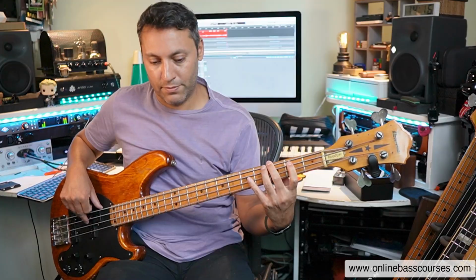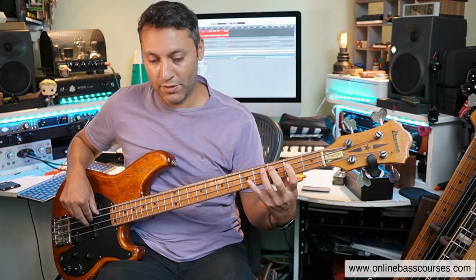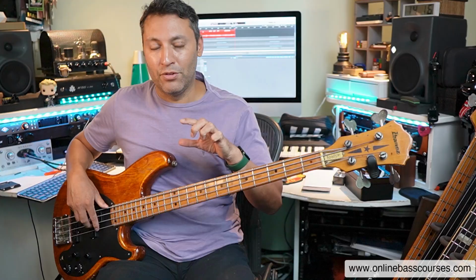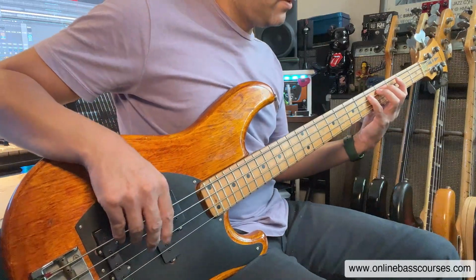D minor 7, G7, C major 7. So when you're playing walking bass lines, you can use a combination of those arpeggios and the modes. There are other things as well, like chromatic notes to get from one chord to the other, and suddenly you've got lots of good note choices for your walking bass lines.